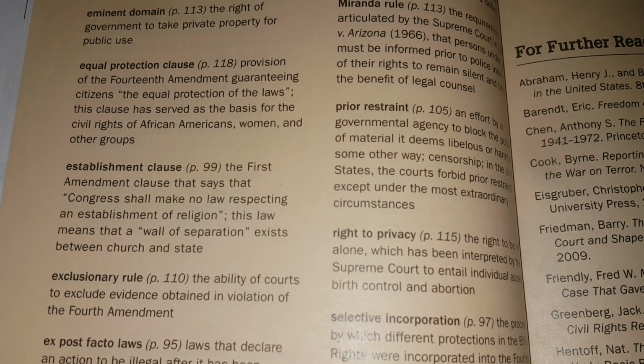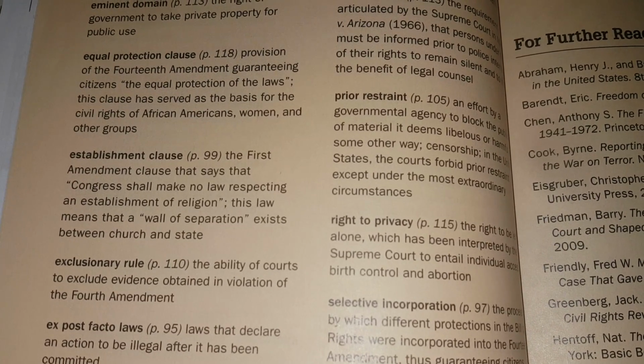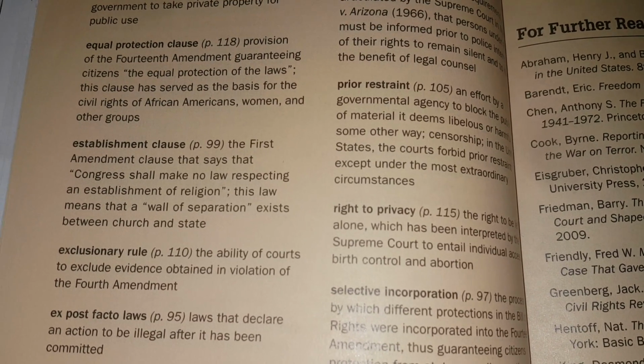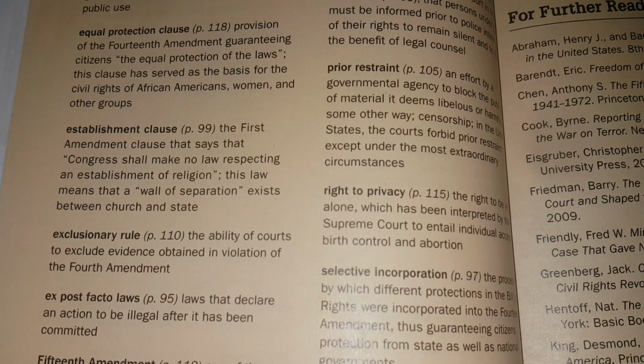Establishment Clause, the First Amendment clause that says that Congress shall make no law respecting an establishment of religion. This means that a wall of separation exists between church and state.